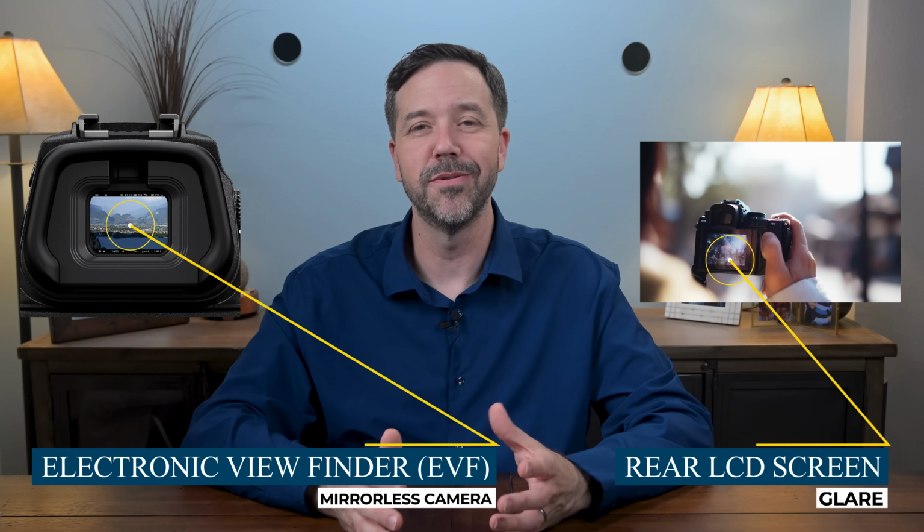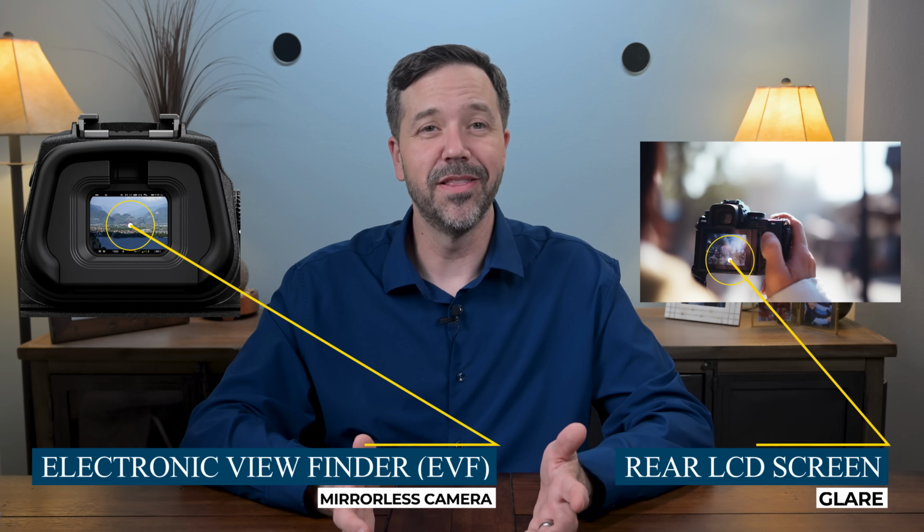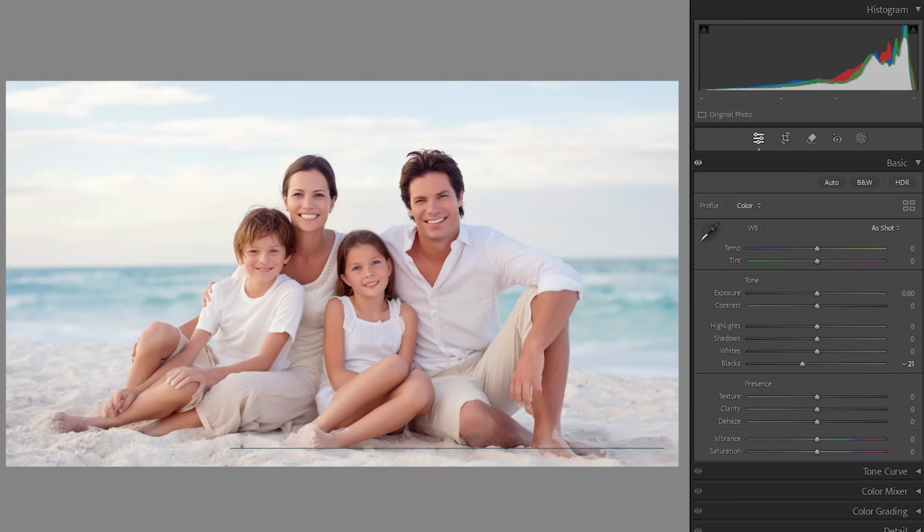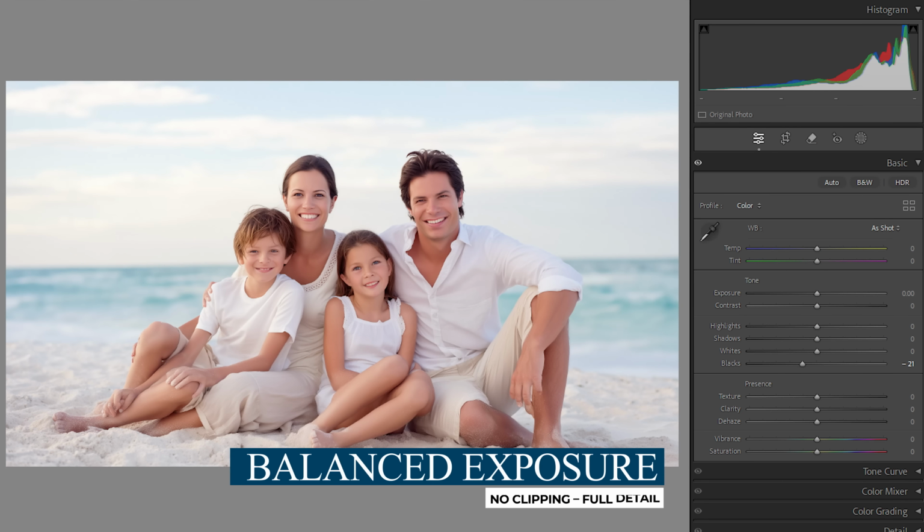This tool matters because what you see in your camera screen or even your computer monitor can be very deceiving. Brightness settings, viewing angles, and lighting conditions like sunlight or glare can all trick you into thinking your photo looks perfectly exposed when it's not. But the histogram, that doesn't lie. It gives you a clear, objective reading of what you're actually seeing across the entire tonal range.